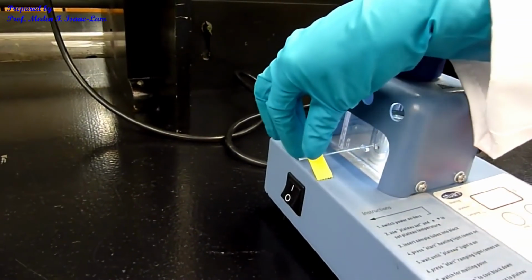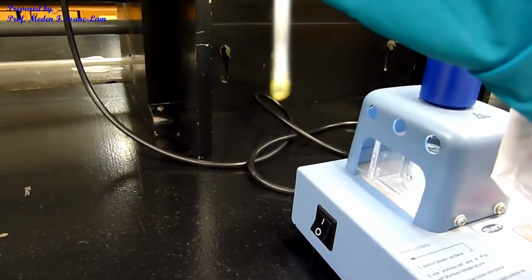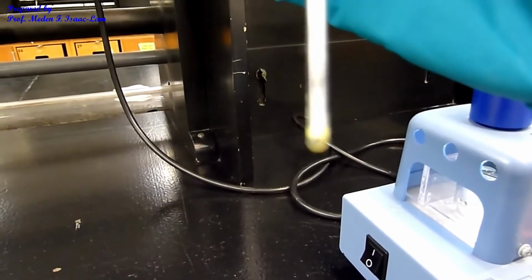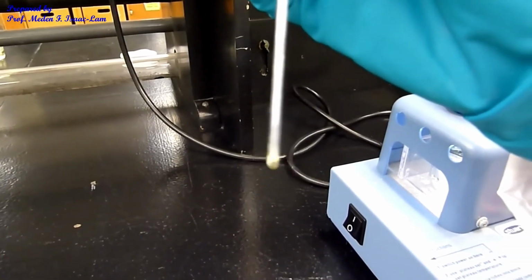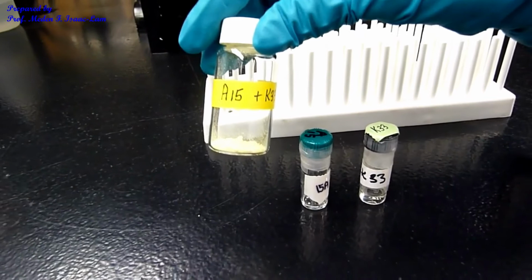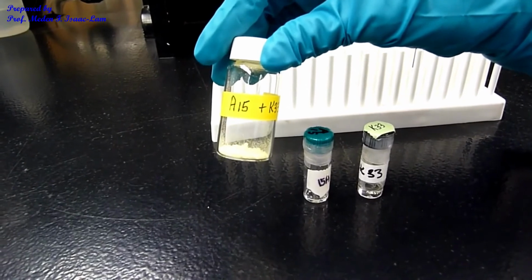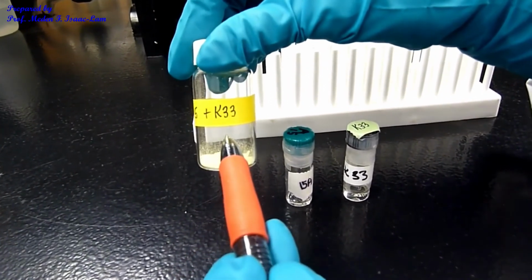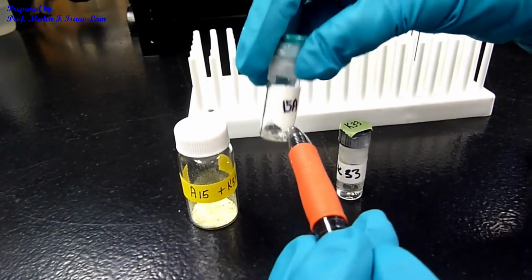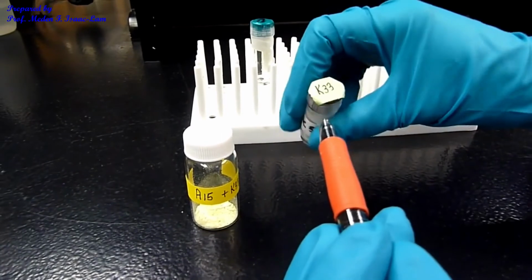So if I take out the sample really fast, you can see that it's actually a liquid. But it will solidify fast because, see, the room temperature is lower than 113 degrees C. This is now our product from the aldol condensation reaction. And I put it in a screw cap vial. And it's now A15, which is the aldehyde, and then K33, which is the ketone. So this is the original aldehyde labeled as 15A or A15. And then this is the ketone K33.